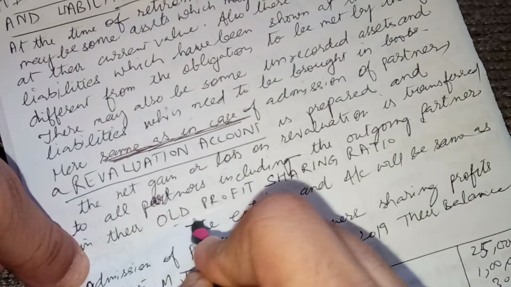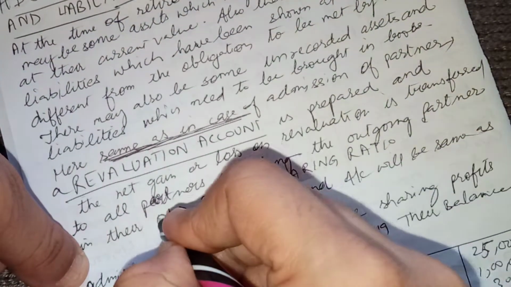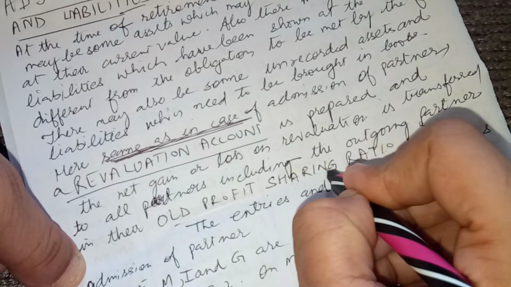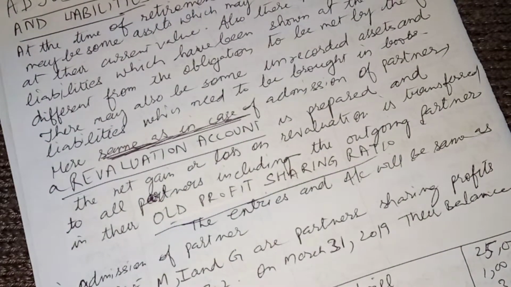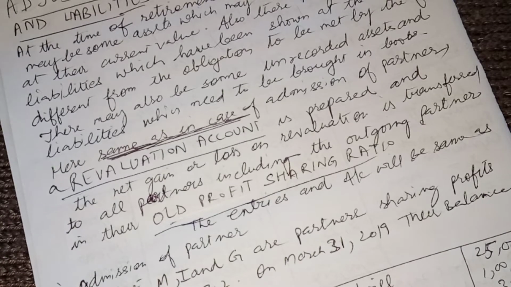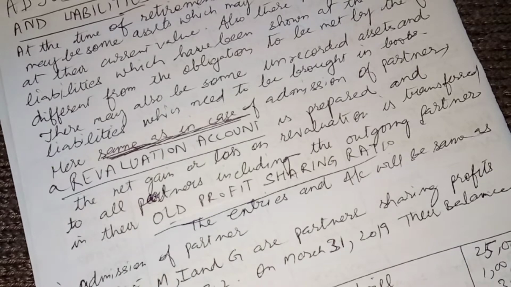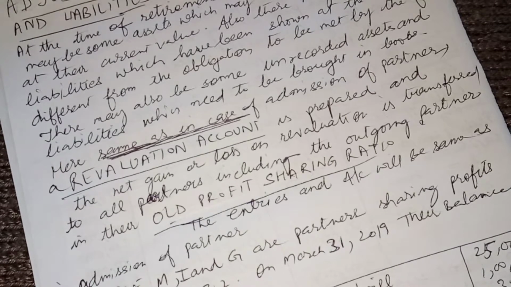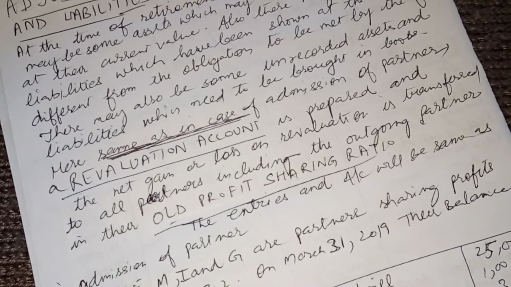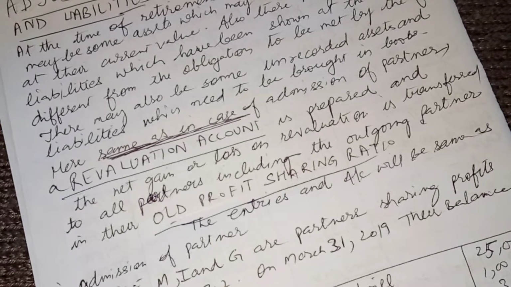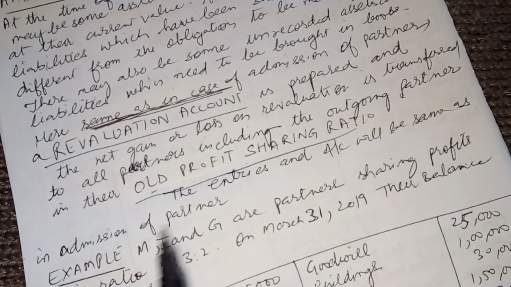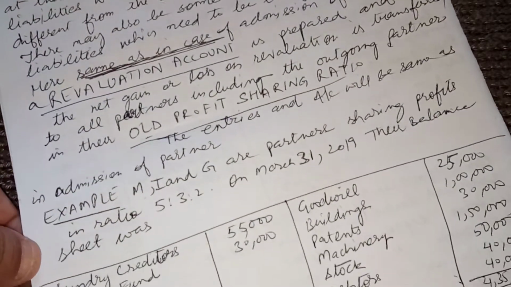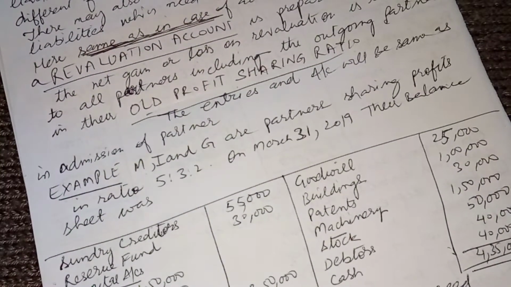We are not going to waste time revising this point again. You can watch my previous video of revaluation account on admission of partners. The procedure, the pro forma, the entries are the same. So we will make it clear with the help of this example, and do this example to make our point clear.